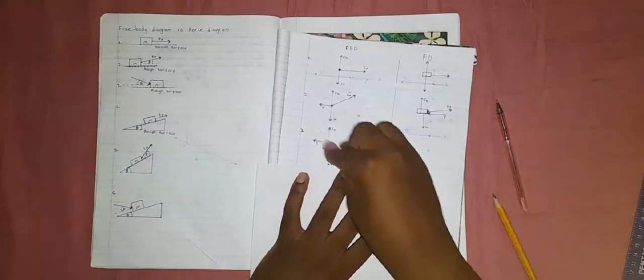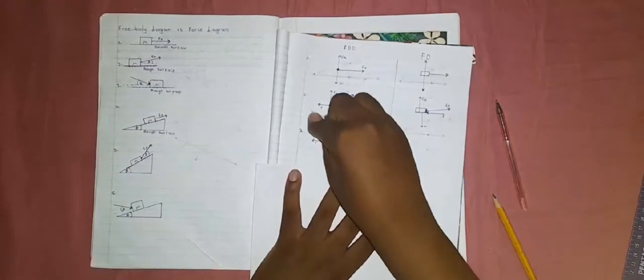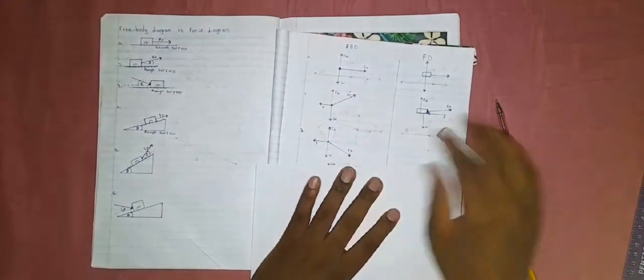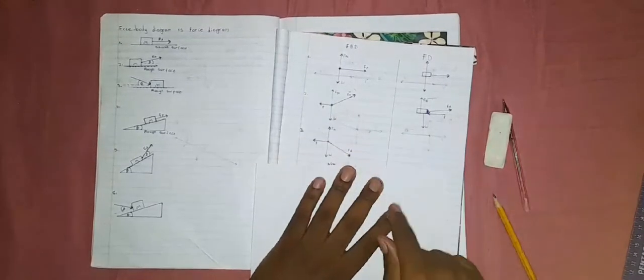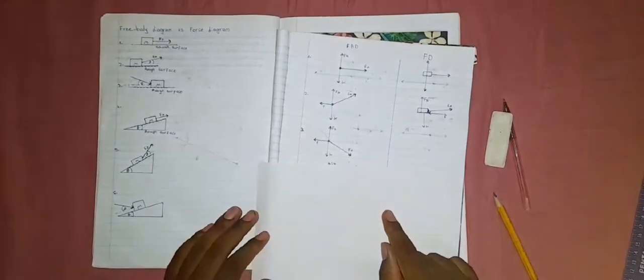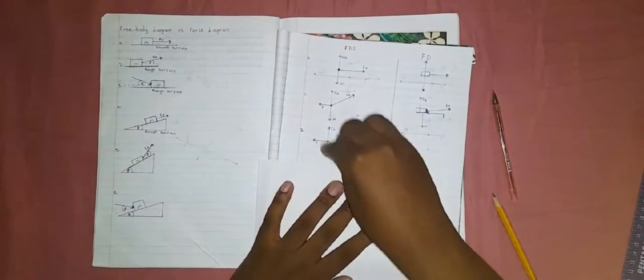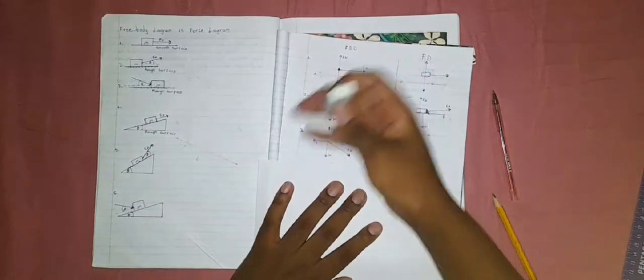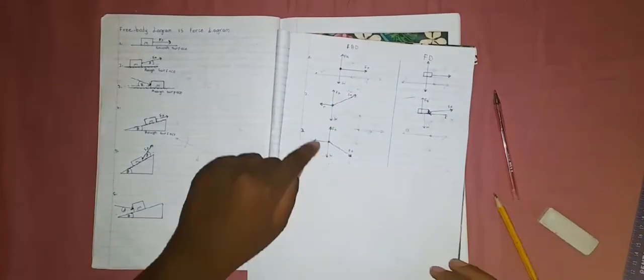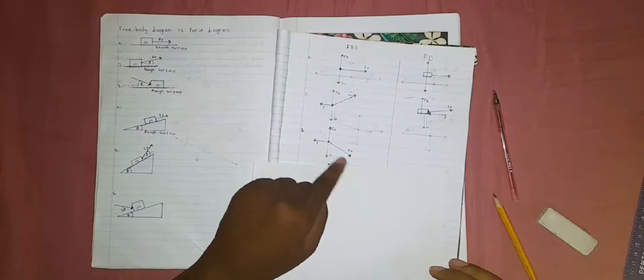But according to the definition of free body diagrams, the arrows must point away from the object. Even if you do it the way I showed you earlier, they will not penalize you. But according to the definition, the arrows must point away from the object. So this is the free body diagram for this. We will assume it is going to the right, like this here.